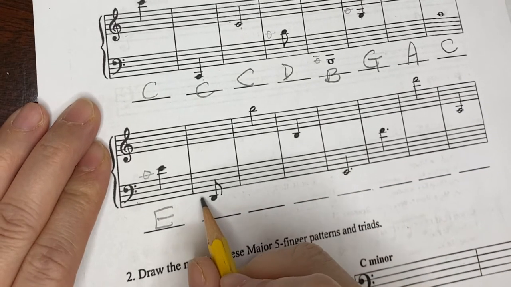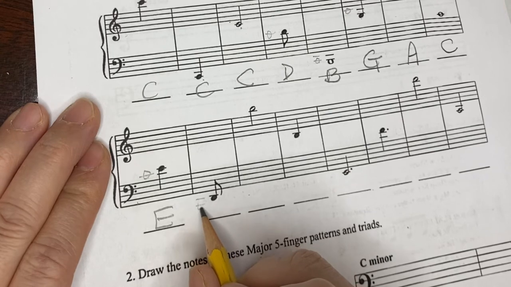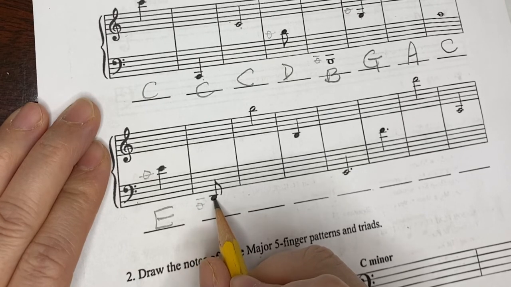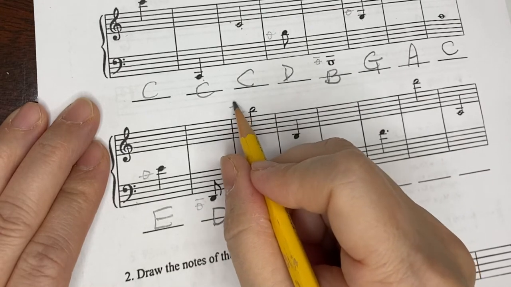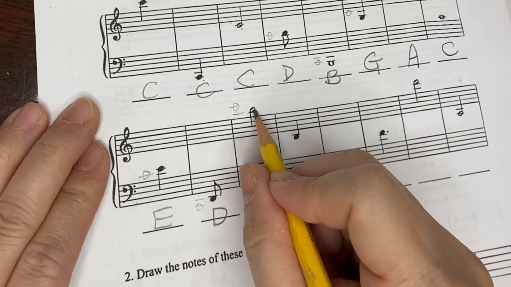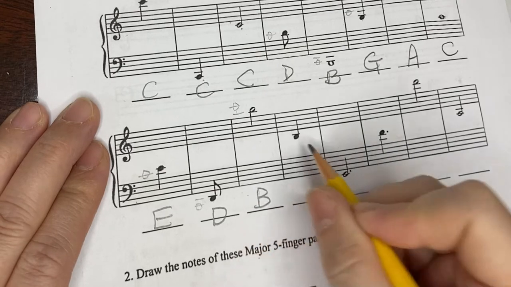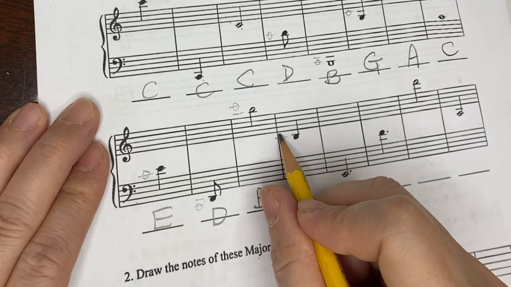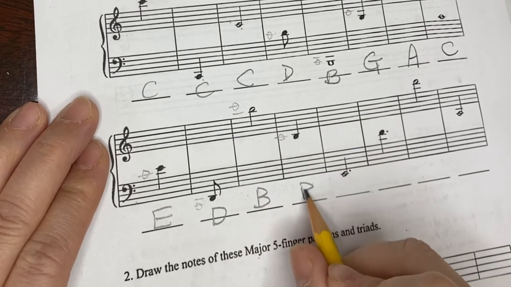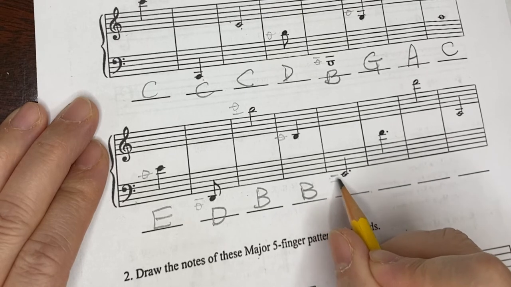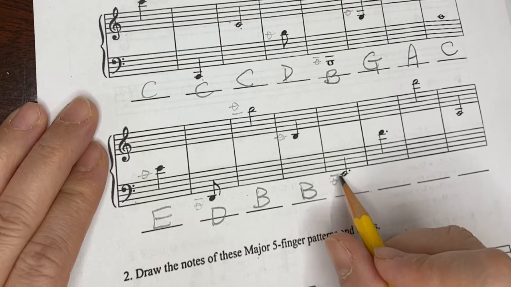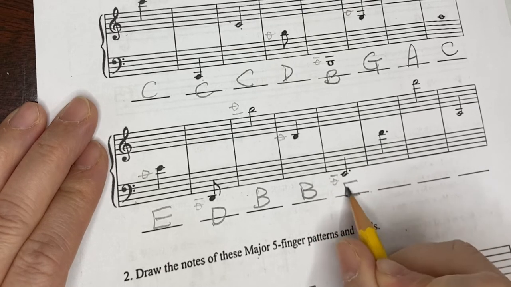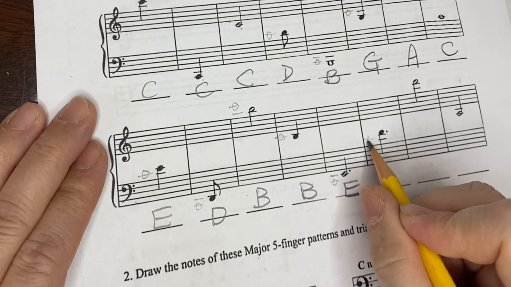Continue. This 2 ledger lines is C. And one step up, that's a note D. 2 ledger lines is high C. Step down is B. This is middle C. Middle C, go one step down to B. 2 ledger lines low here is C. Skip a space down up to E. 1 ledger line is middle C.